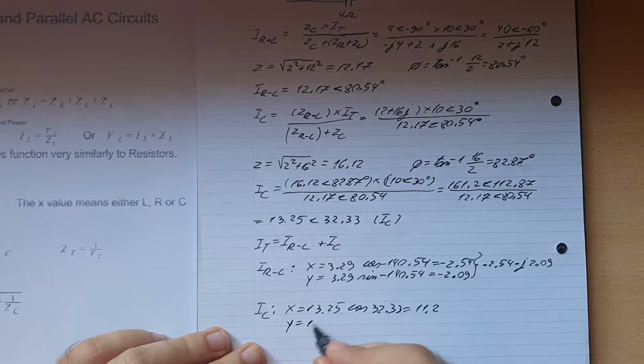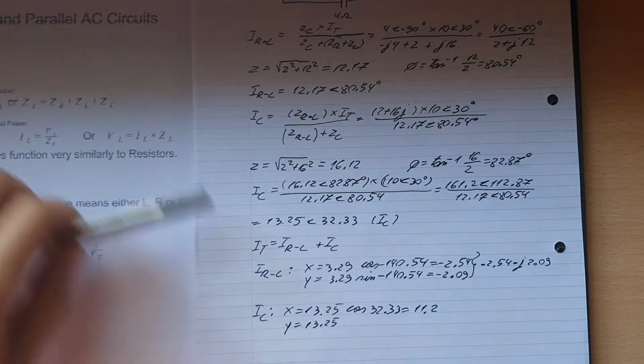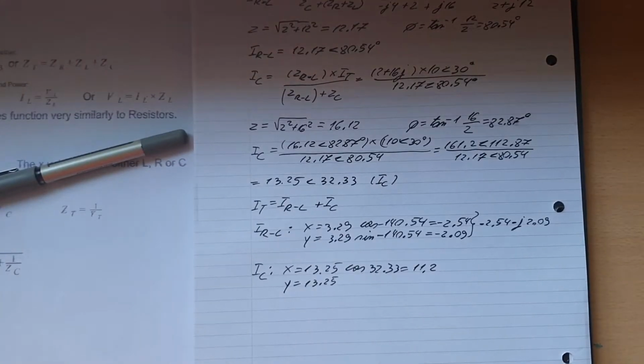Y is equal to 13.25, and now my dog wants to get out. Just a second. Alright, let's get back to where we are.